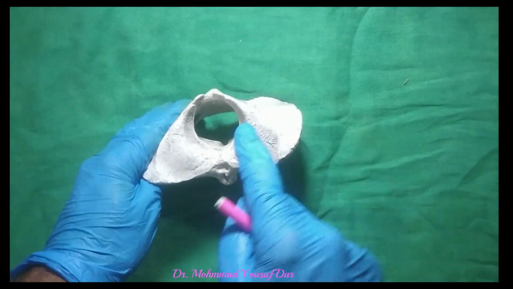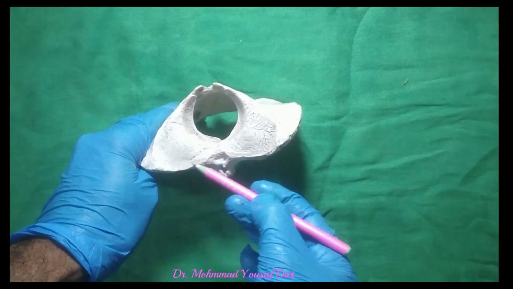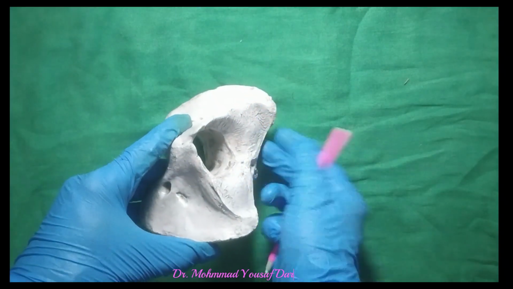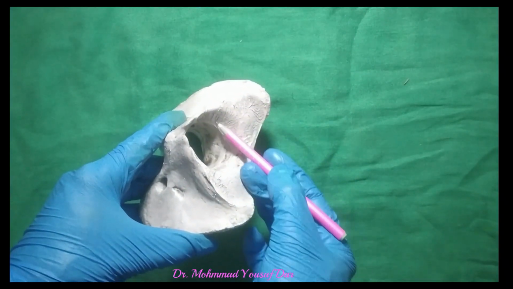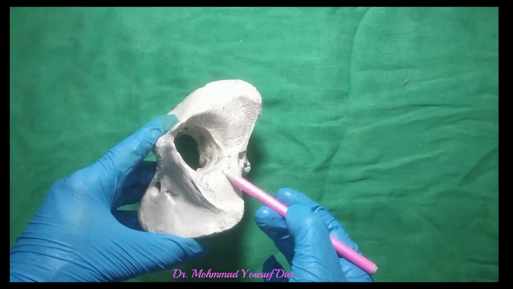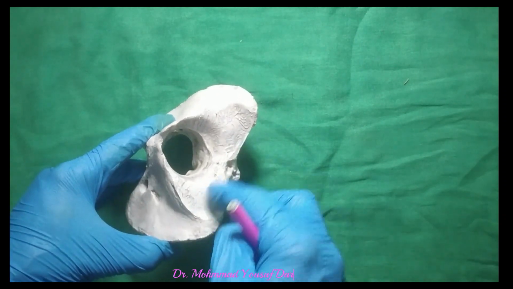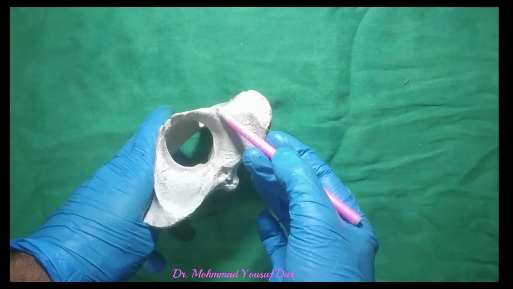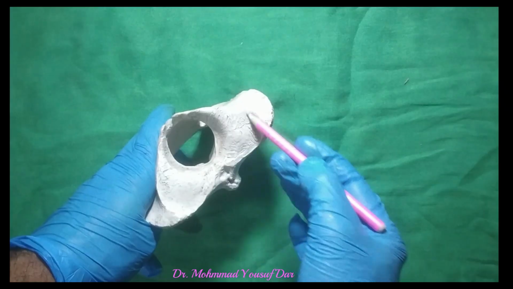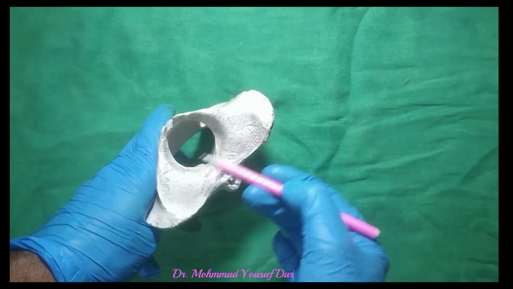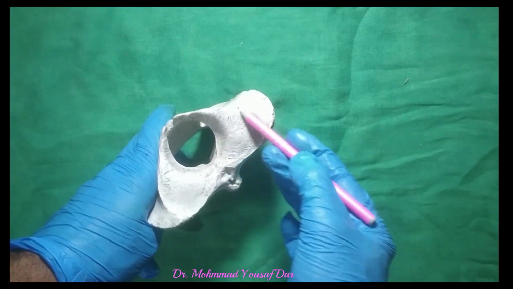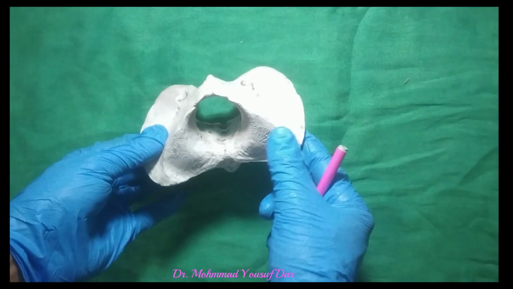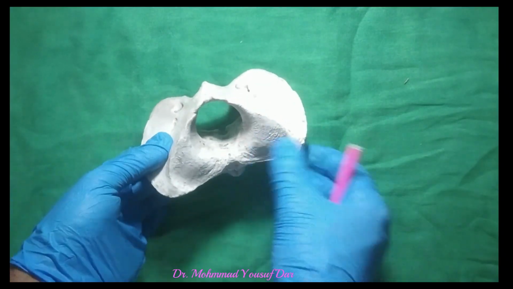And posteriorly, there are two saddle shaped articular areas. These saddle shaped articular areas articulate with the anterior articular surface of the axis.